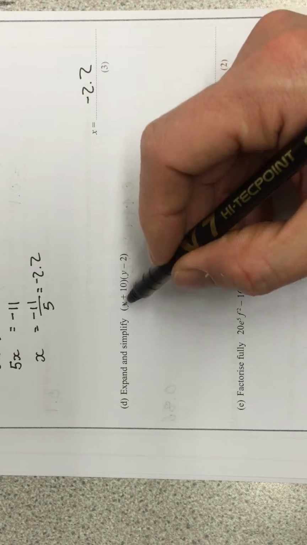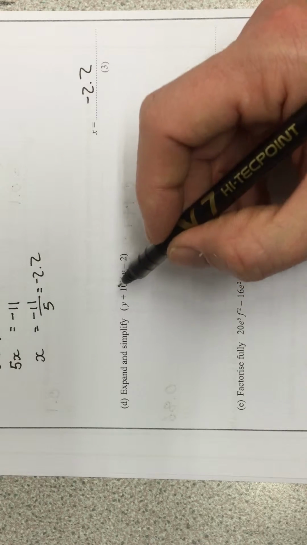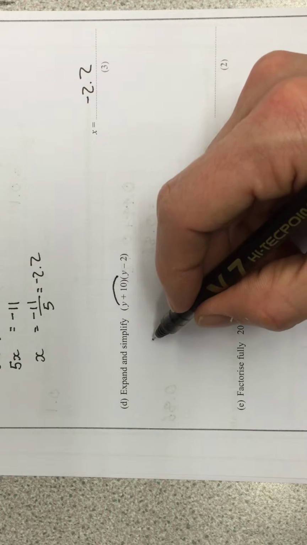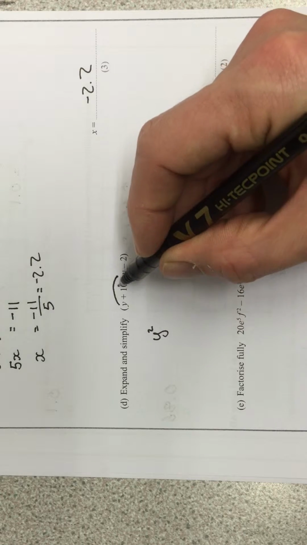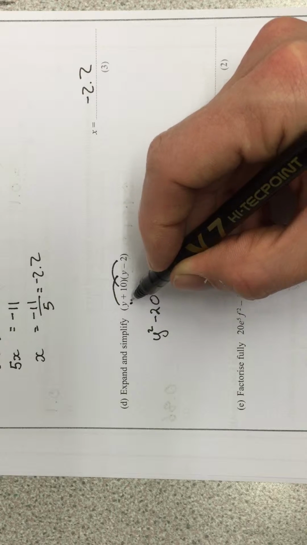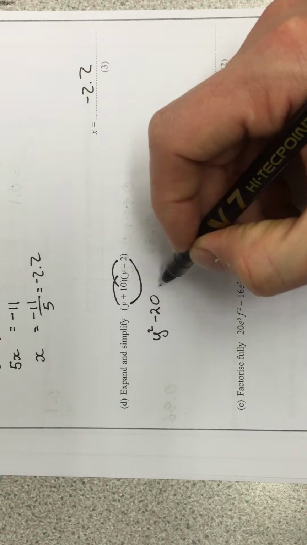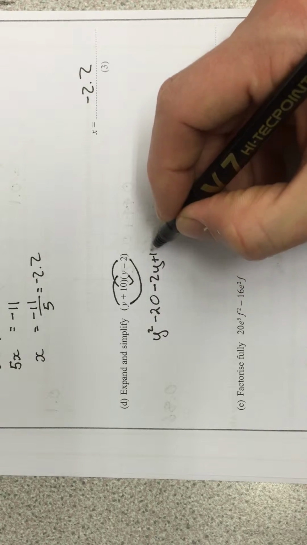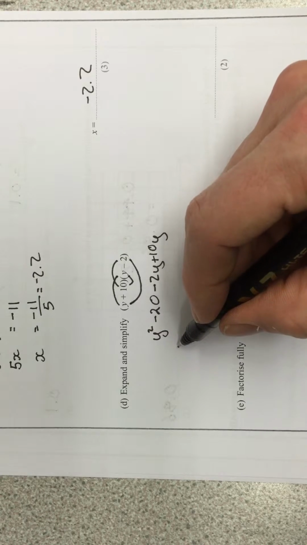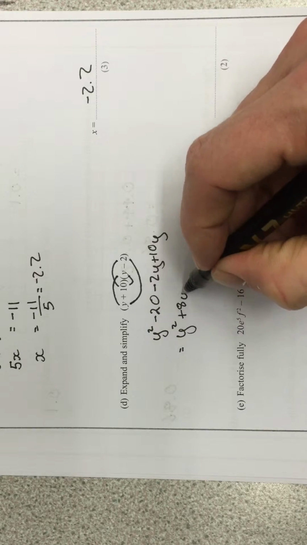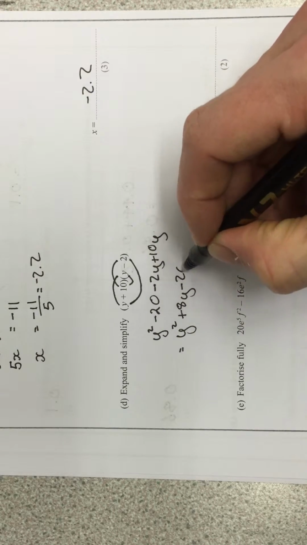Okay, some double brackets now. Expand and simplify. So same process as before, 2 brackets, we're going to times them together. So y times y is y squared. 10 times minus 2 is minus 20. y times minus 2 is minus 2y, and 10 times y is plus 10y. Combine those together and put them in the order we like. y squared plus 8y, that's my minus 2y plus 10y, minus 20.